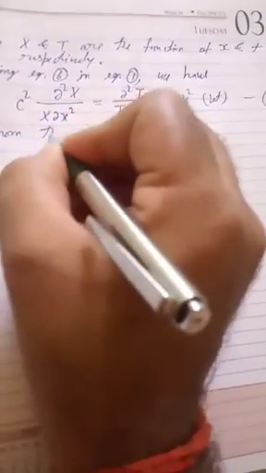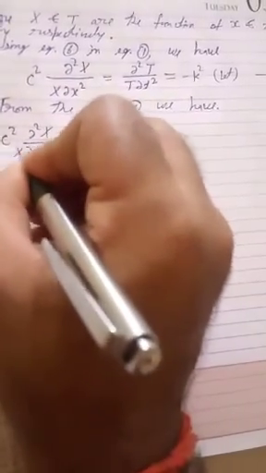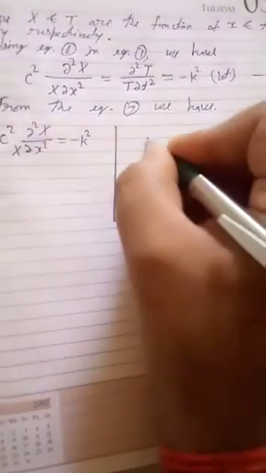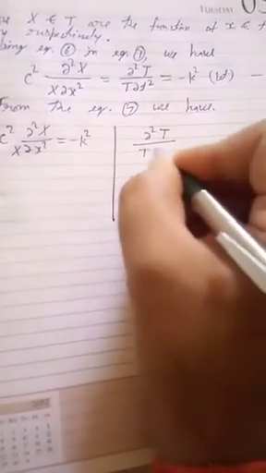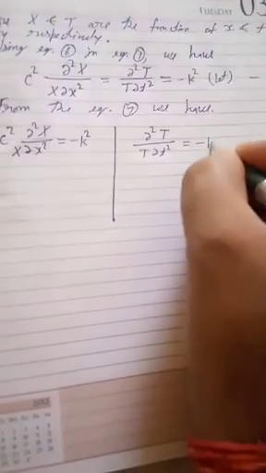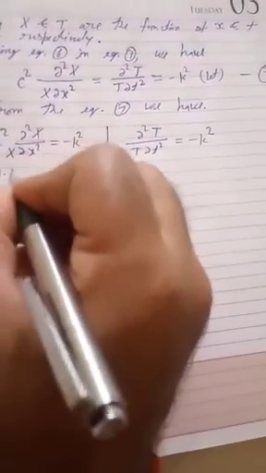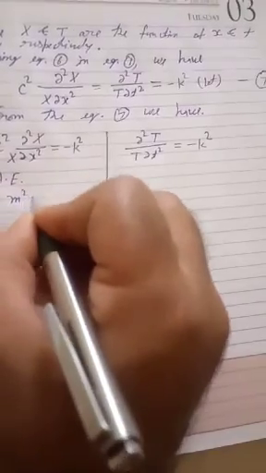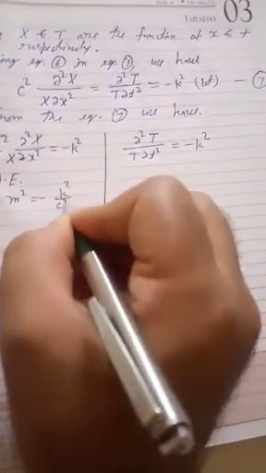Now from equation 7 we have, c square del 2 X over del x square, this be equal to minus k square, and del 2 T over del t square, this be equal to minus k square. So auxiliary equation for the above equation will be m square is equal to minus k square upon c square.